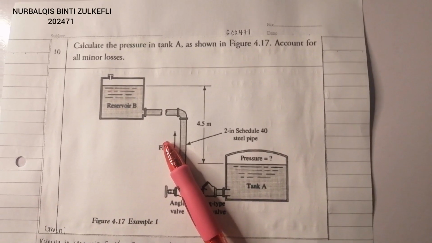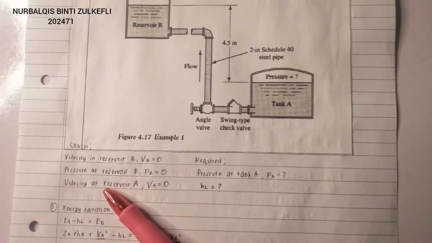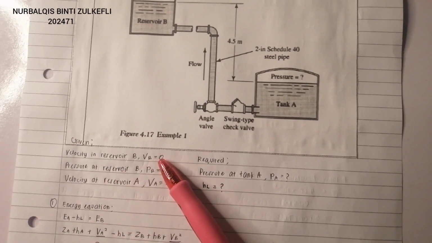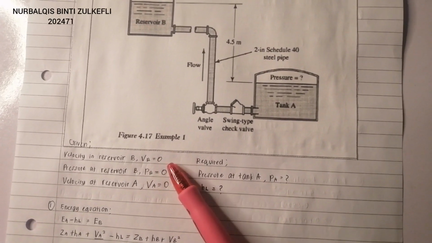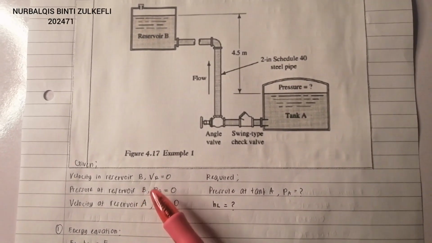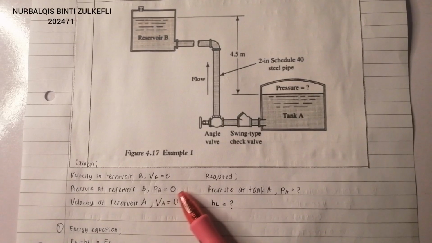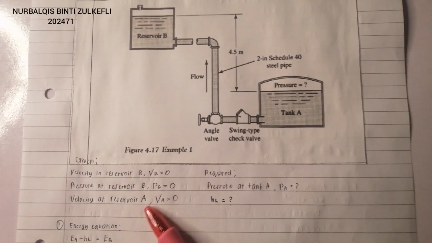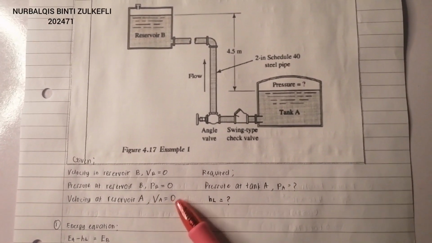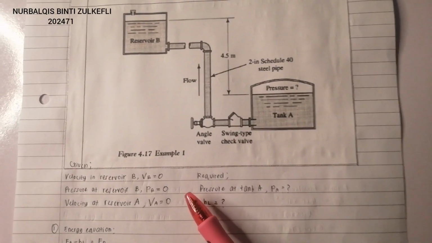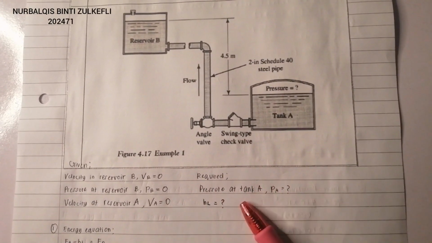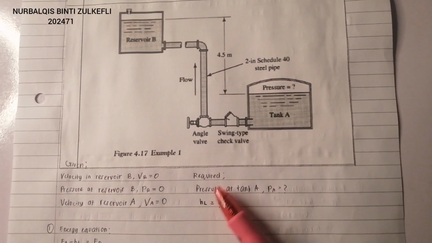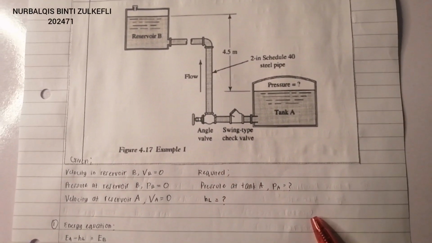In this equation, the velocity in the reservoir, which is VB, is equal to 0. The pressure at the reservoir, which is PB, is equal to 0, and the velocity at reservoir A, which is VA, is equal to 0. So the equation requires HL and the pressure at tank A.